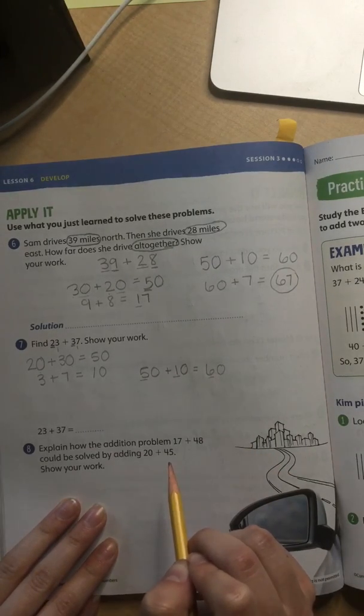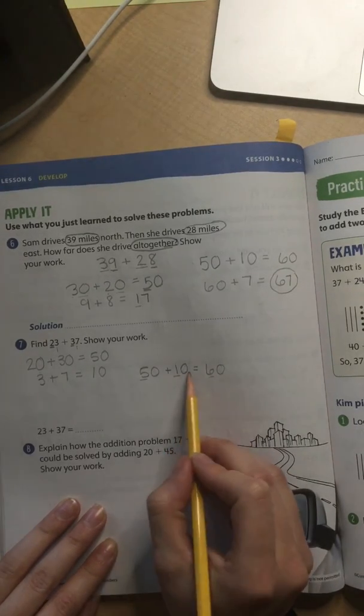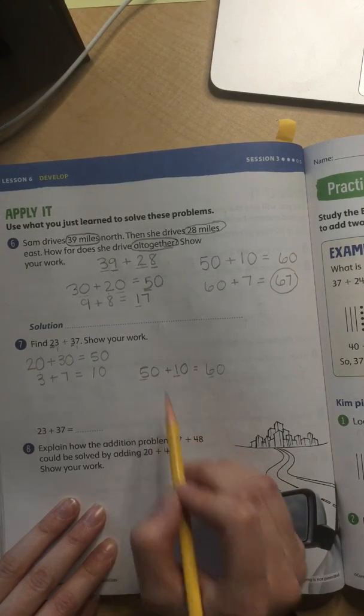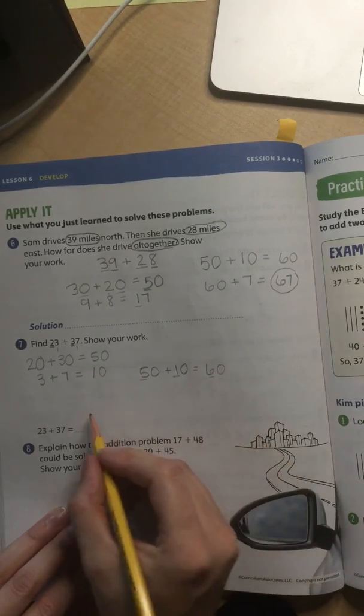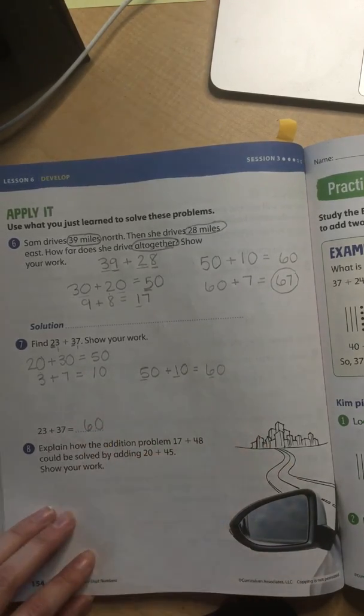I get to the point now when I'm just adding these ones together, I don't even have to think about 0 plus 0 equals 0. I just know it's an automatic 0. So that means that my final answer is 60.